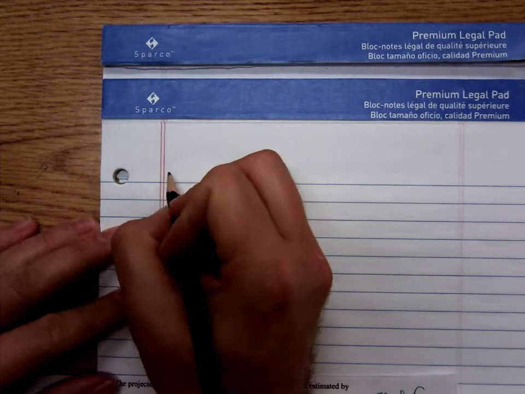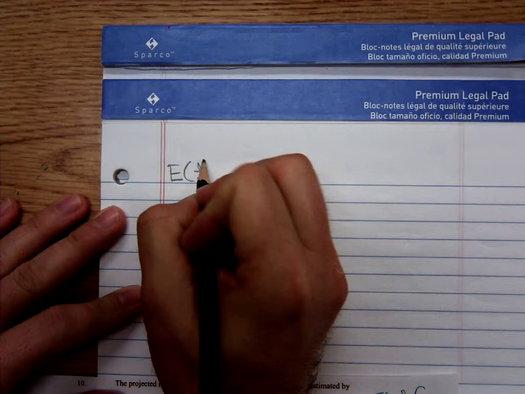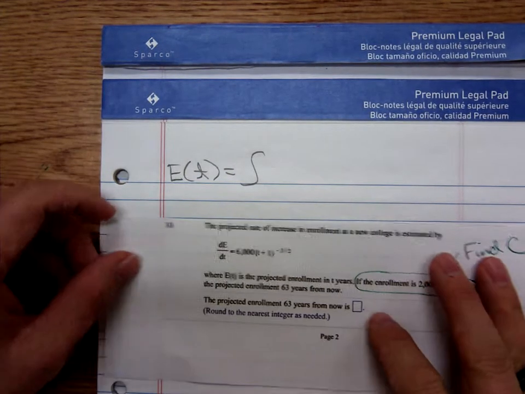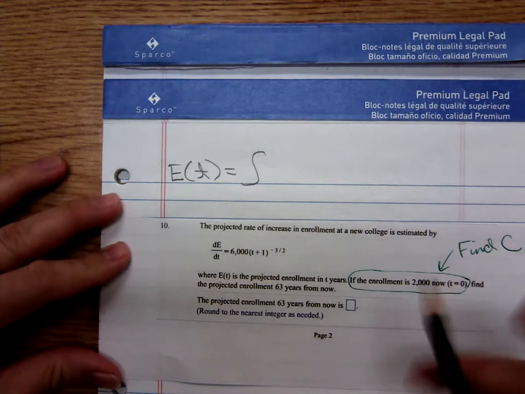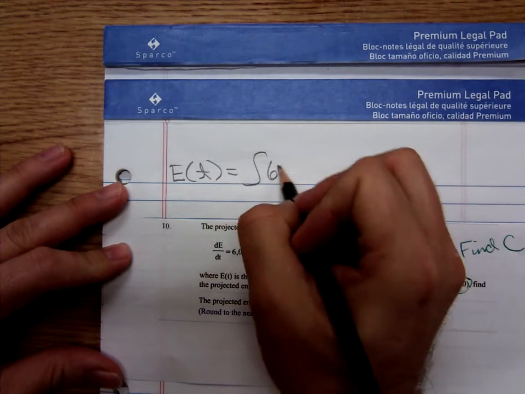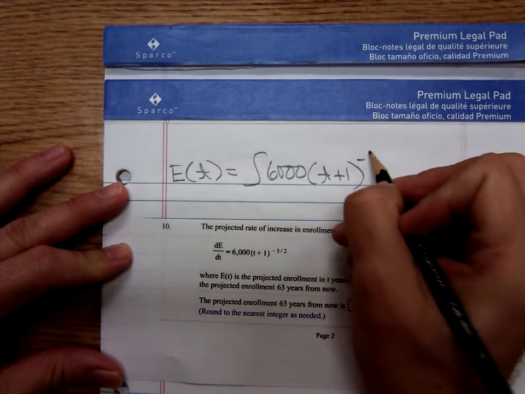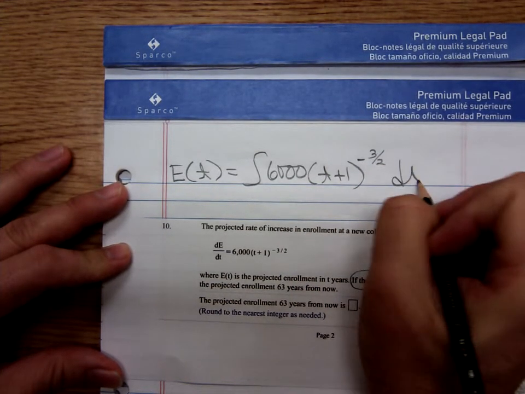I dropped the problem, so let me pick it up. And let me sit back down. So E of t is equal to the antiderivative. We're going to antidifferentiate 6,000 times t plus 1 to the negative 3/2 dt.